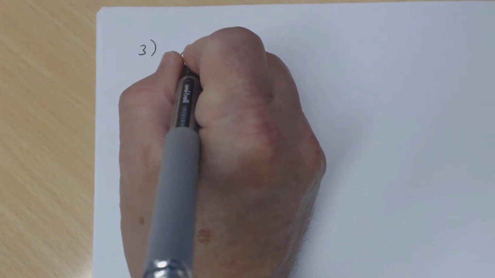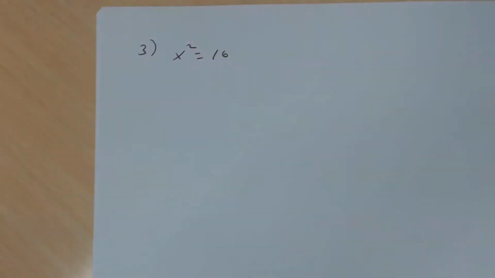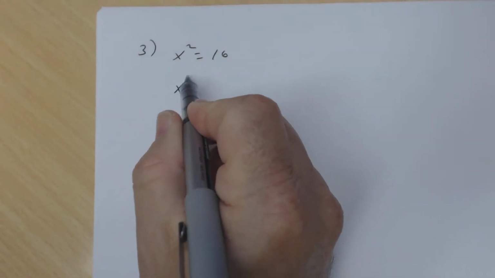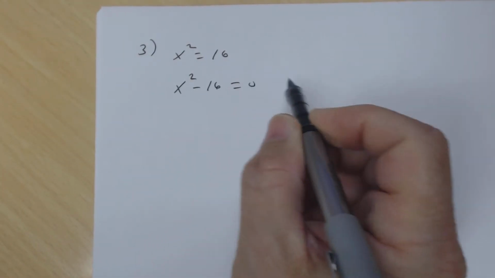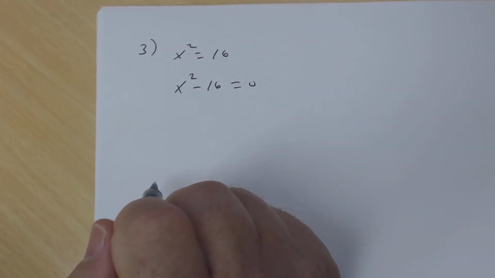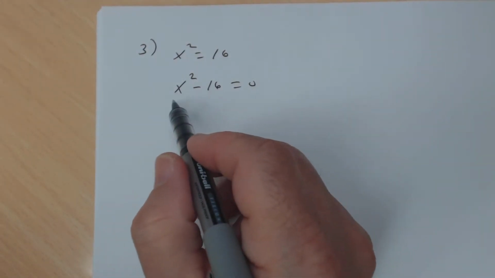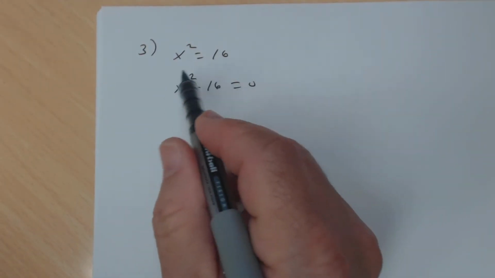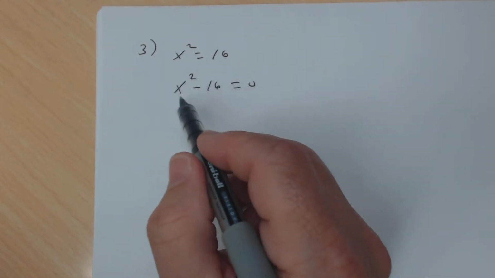Let's suppose we had x squared equal 16. Okay, so again, you got to make sure it's in standard form. That's step 1. So I'm going to bring the 16 over. So I get x squared minus 16 equals 0. So you remember you got to have 0 on the other side. Then notice, though, that you want to factor the left side now. You want to factor this quadratic expression.